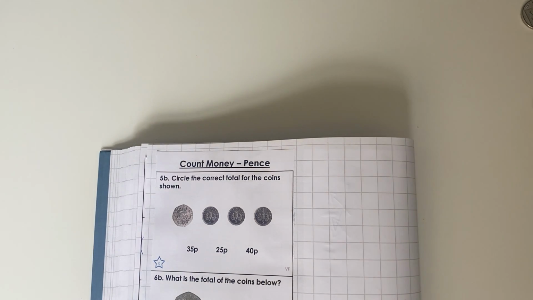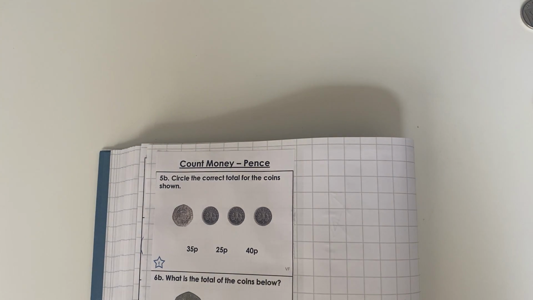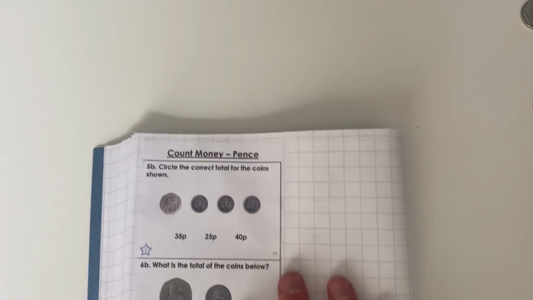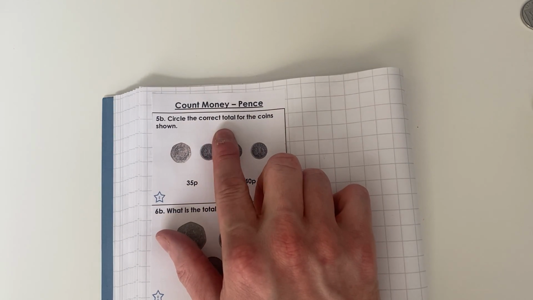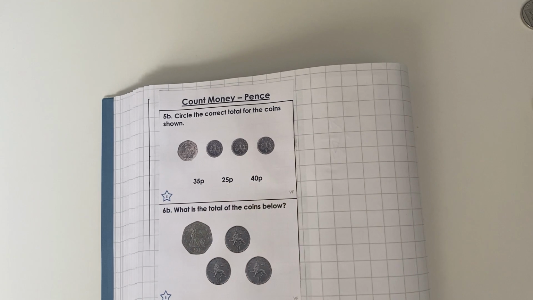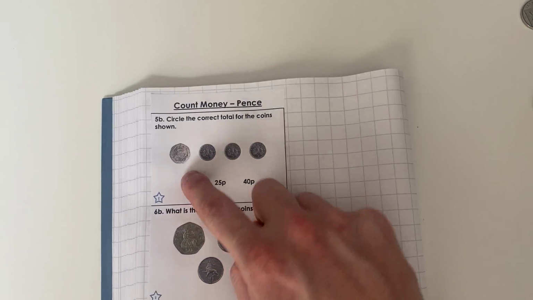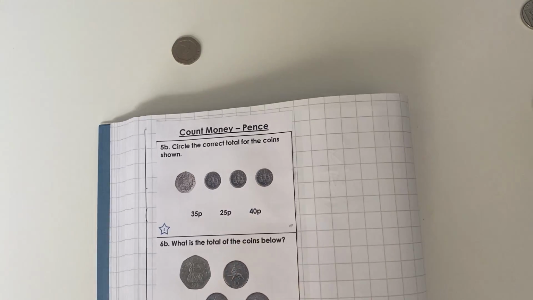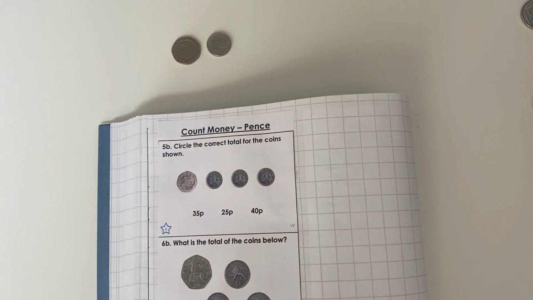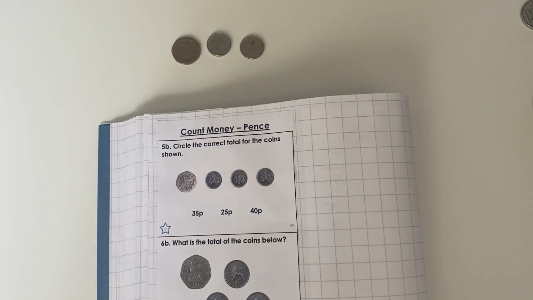So today's learning, children, we're going to be counting money and we're going to be looking at pence. So we're going to be looking at 1p, 2p, 5p, 10p, 20p and 50p. Our first question says, circle the correct total for coins shown. So if you've got coins at home, obviously ask your parents or guardians if you can borrow them. This would be really good to help you, or use the resource that is at the end of today's task sheet to support. So I've got a 20p here, and I've got a 5p, a 5p, and another 5p.